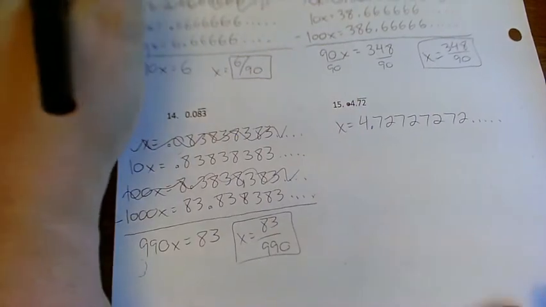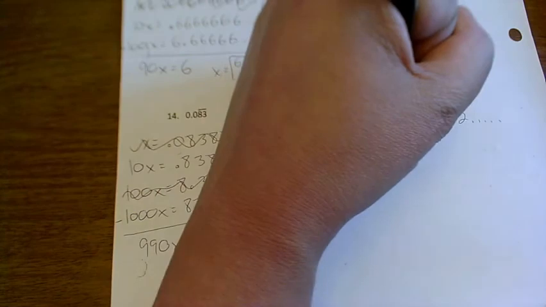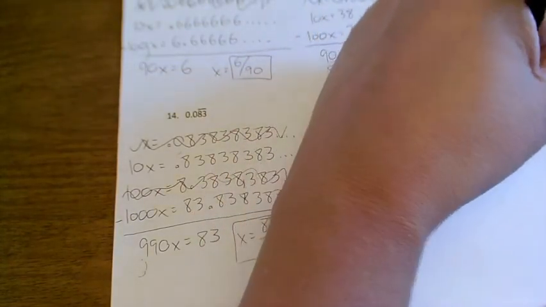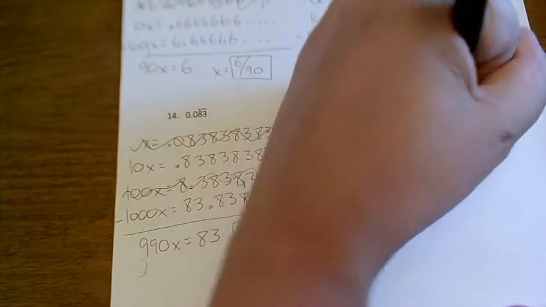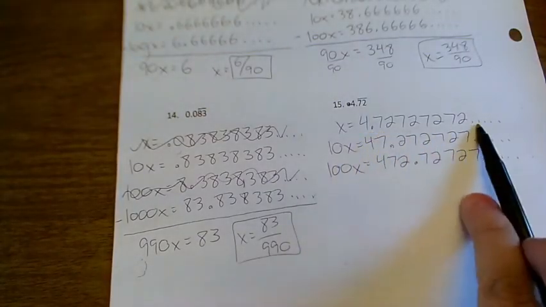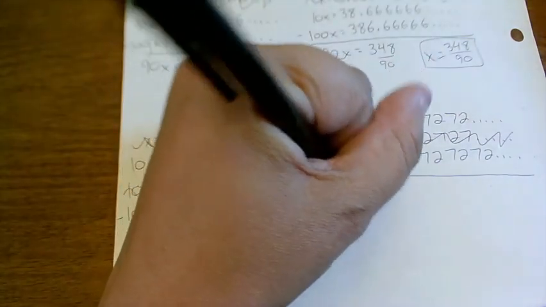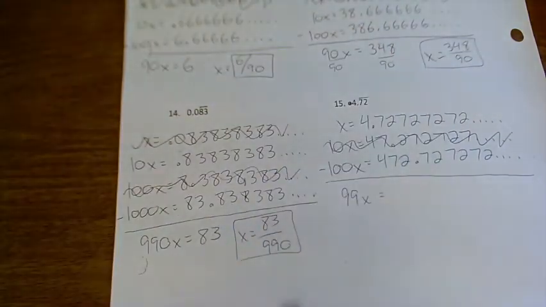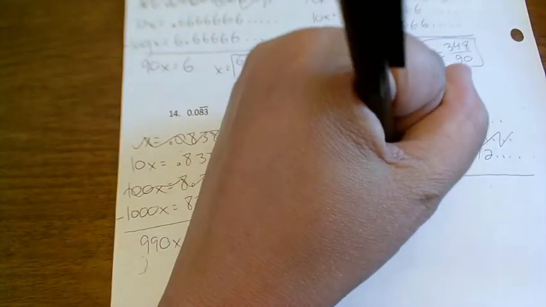But again, if you don't remember, use algebra. So 10x would be 47.272727 repeating, not the same decimal, so go again. 100x is 472.727272 repeating. And let's see, we have a 0.72 and a 0.72. Okay, so 100x minus x is 99x. And 472.72 repeating minus 4.72 repeating would be 468.